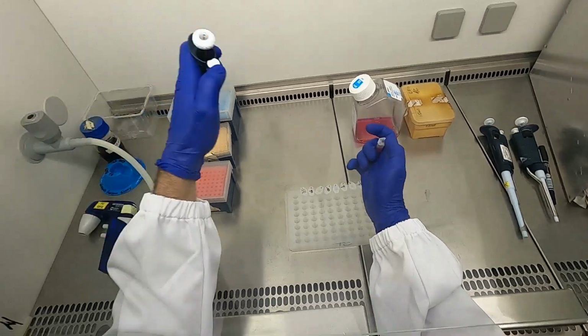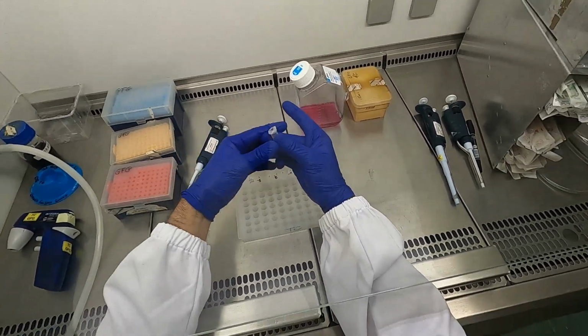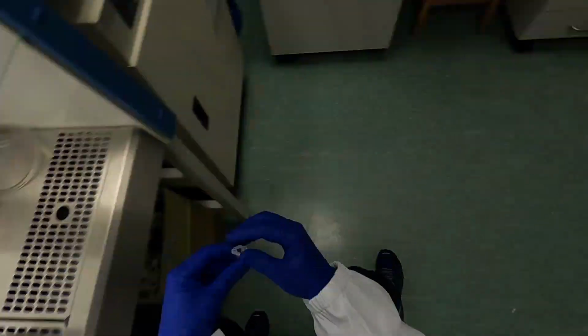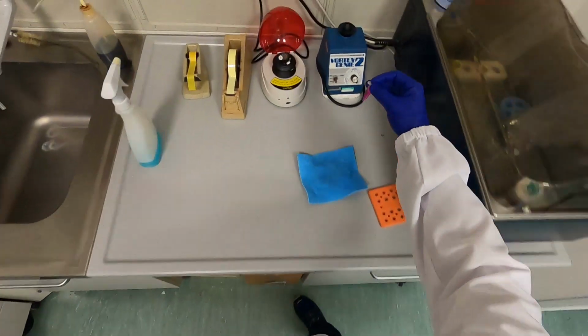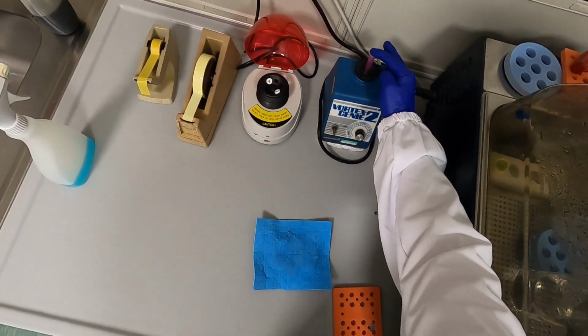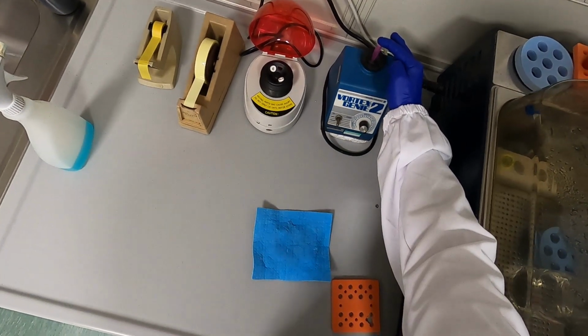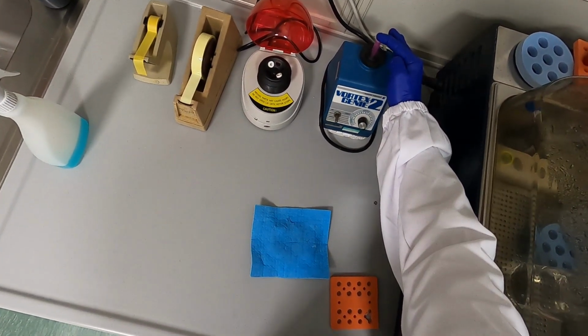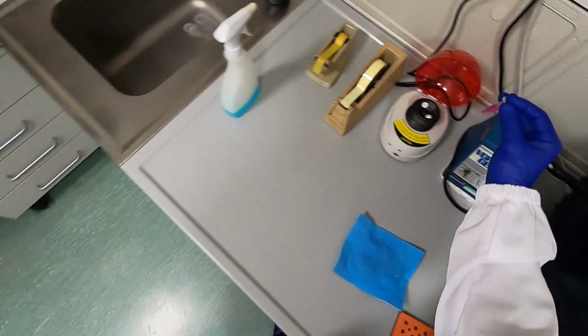And then it's a matter of just mixing very well. And the vortex does a great job at that. Inside the tube you can see like a little mini tornado if you're doing it well. It's very rigorous mixing.